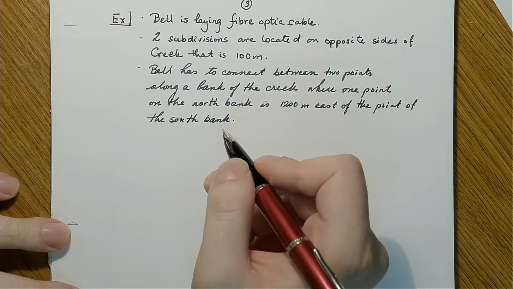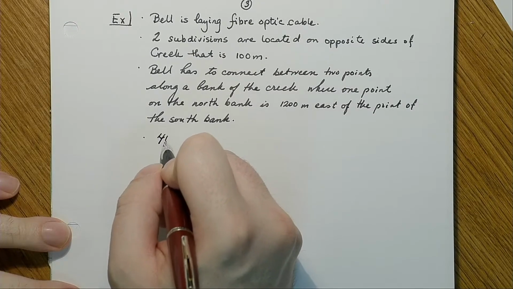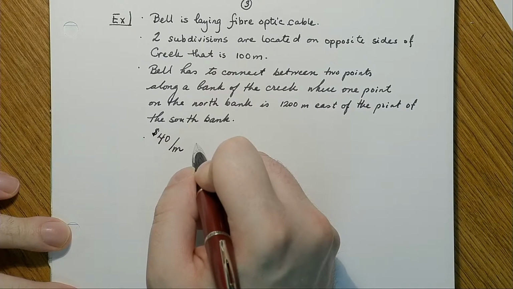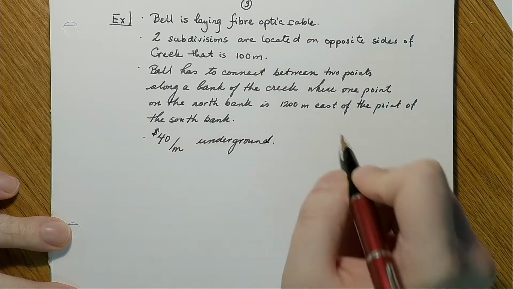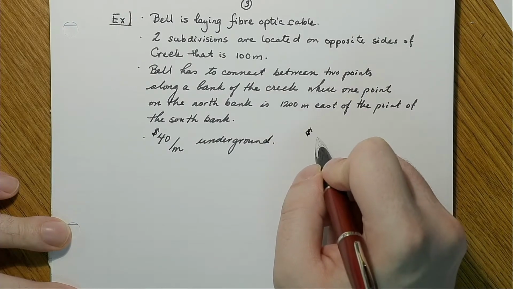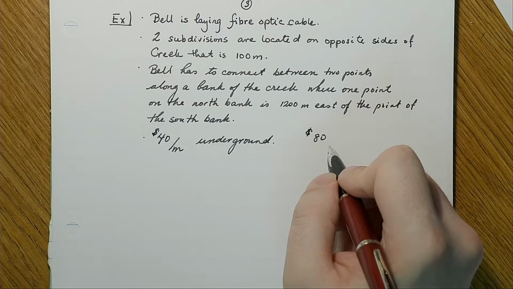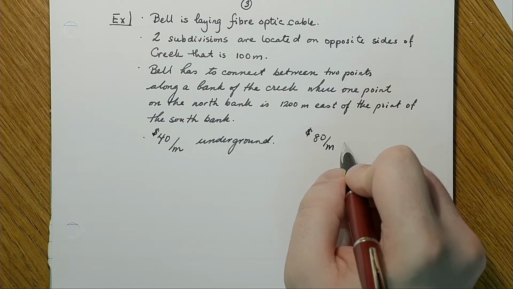Okay. Here's some more information. They say that it costs $40 per meter for underground cable, and it costs $80 per meter for underwater.